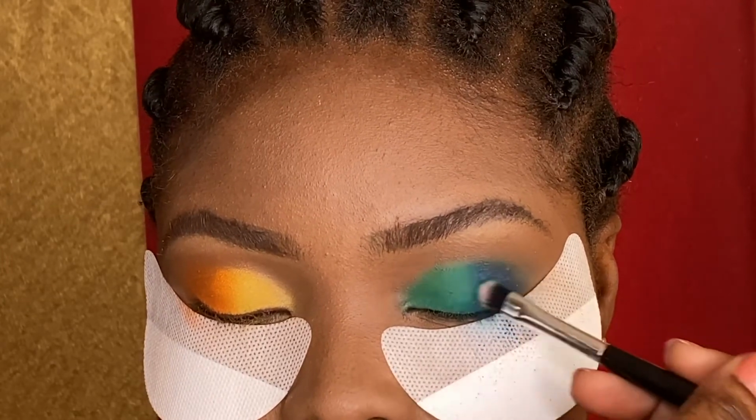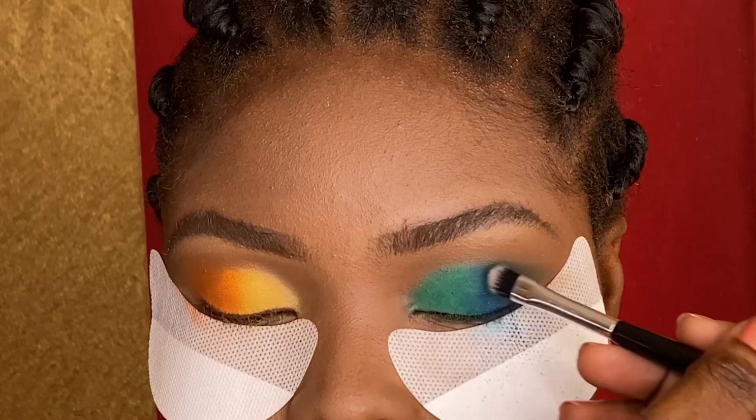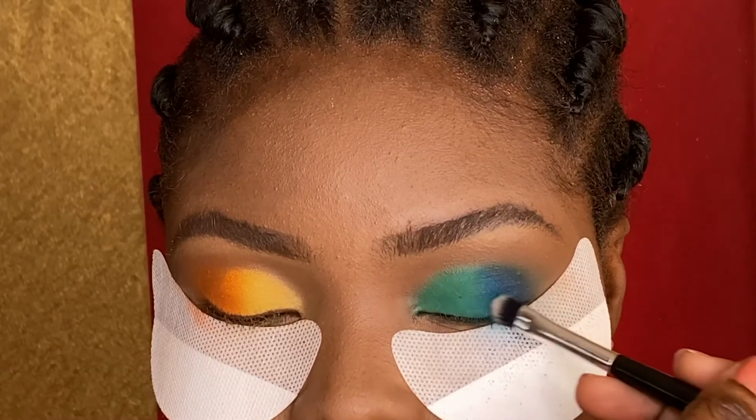So fam, I keep going in with the colors just to make sure that I am satisfied with the outcome.